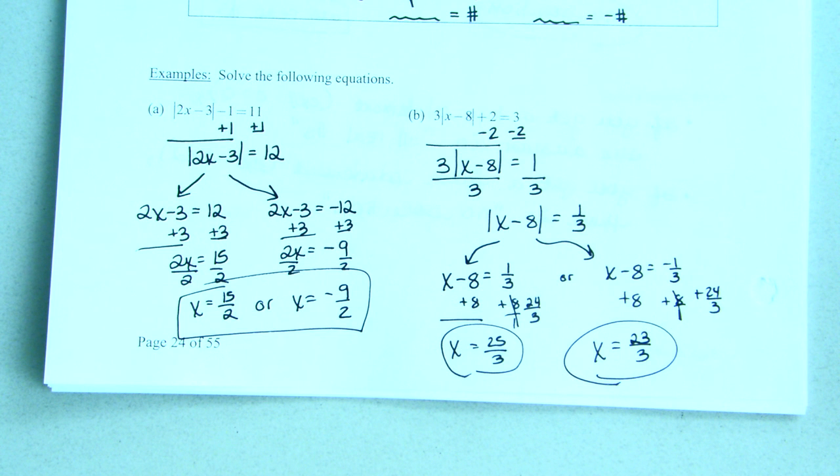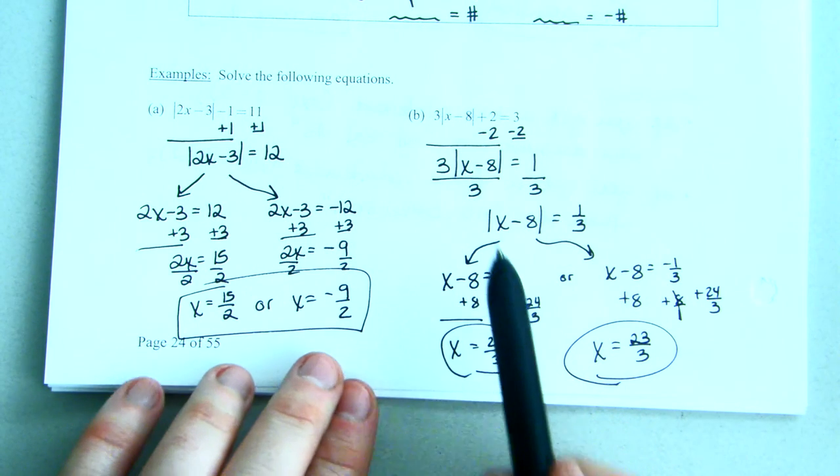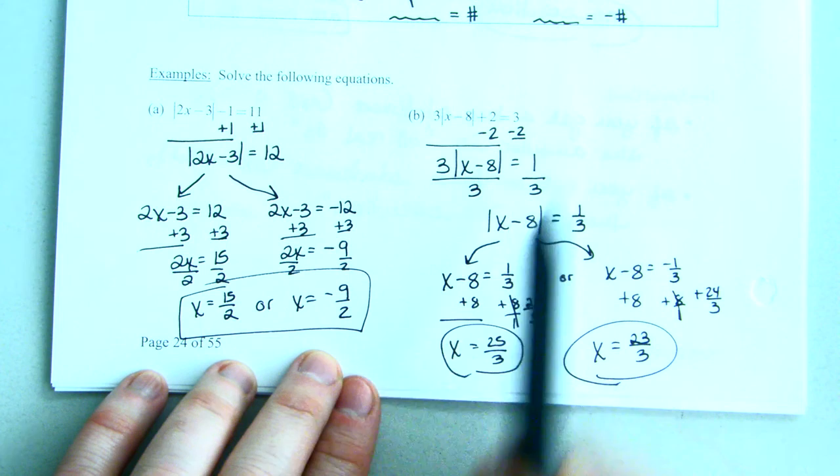We're almost always going to get two solutions. Sometimes, though, there will be no solution if we end up with an equation where we have the absolute value of something equaling a negative number.